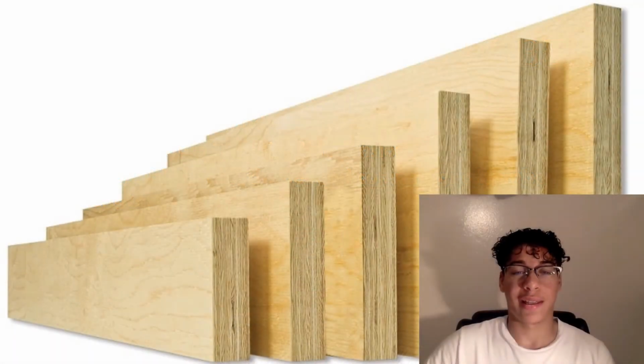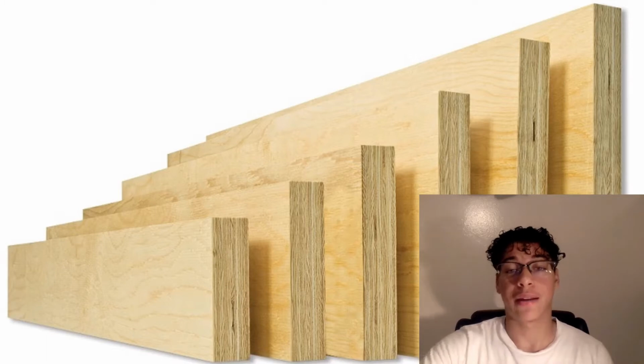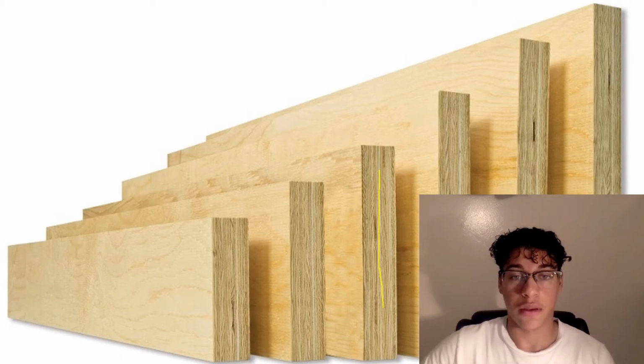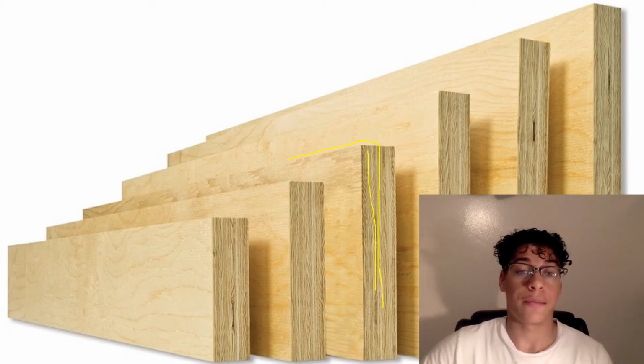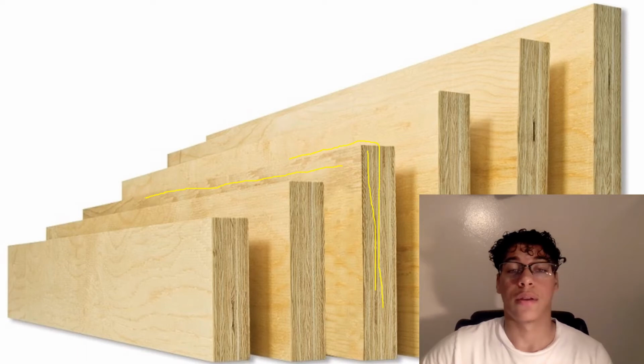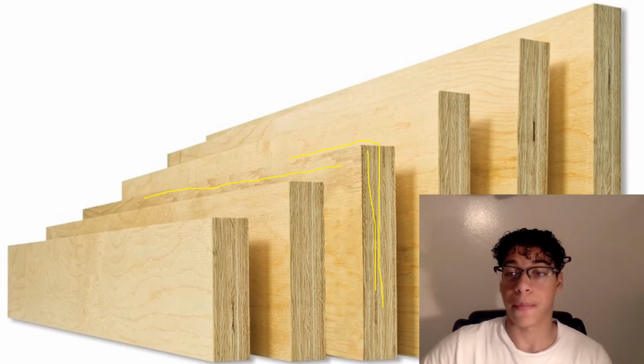Alright, so actually this is a quick example of the laminated veneer lumber, and it shows how the veneers themselves throughout the wood are parallel to the long direction, as you can see here and here, and it shows how they have different dimensions and lengths. So now let's get to the applications of the lumber itself.